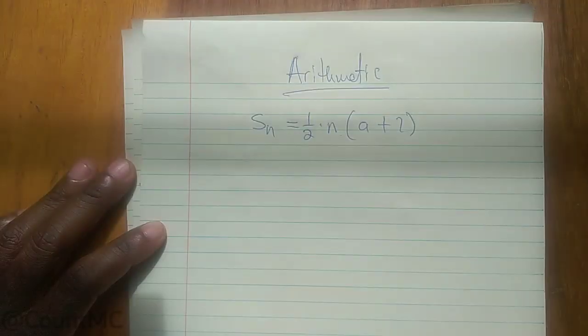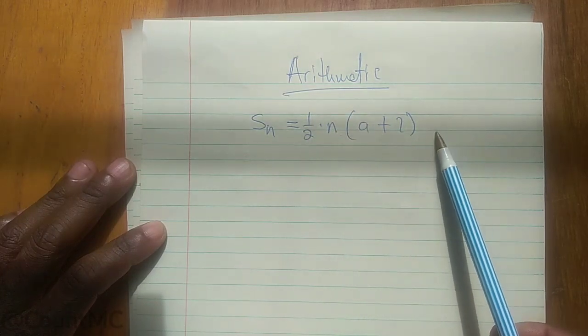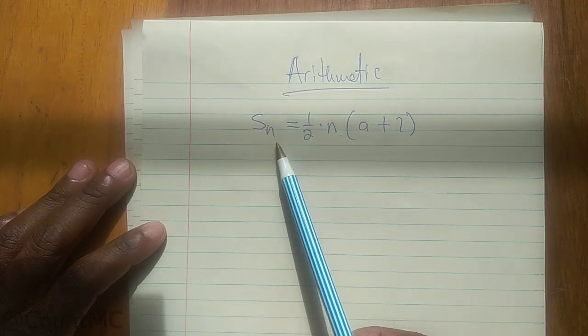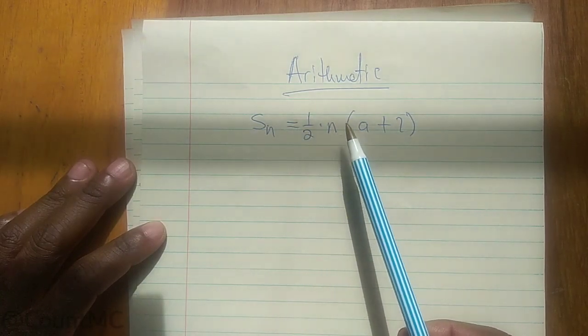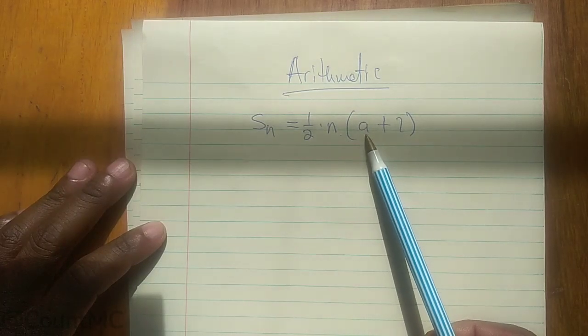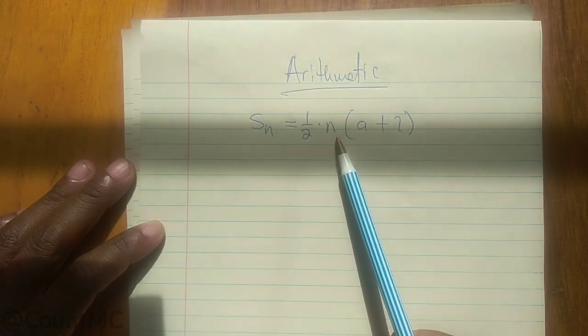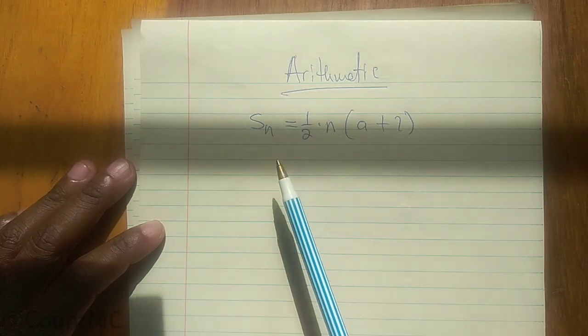Okay, so let us talk about finite series, and we'll start with arithmetic. So we are going to introduce three formulas which we are going to use. The first formula is Sn is equal to half times n times a plus l. What is it saying? It's saying sum of series is equal to half of the total number of terms times the first term plus the last term. So if you know the last term, the first term, and the total number of terms, you can calculate the sum of series using this formula.